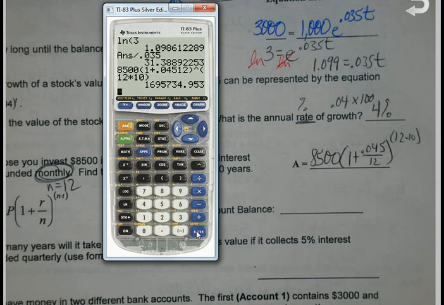Now, let's start to look at this for a minute. Now, if I typed that in, right now I see almost $1.7 million. Now, does that make sense? $8,500 for 10 years at 4.5% interest. Am I going to get that? No. What went wrong? Well, you typed too fast. You didn't put the divide number in here.